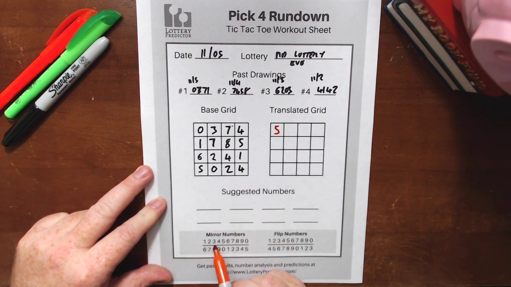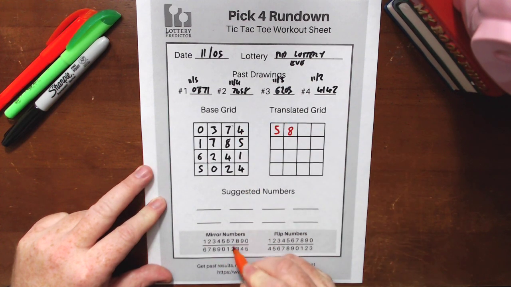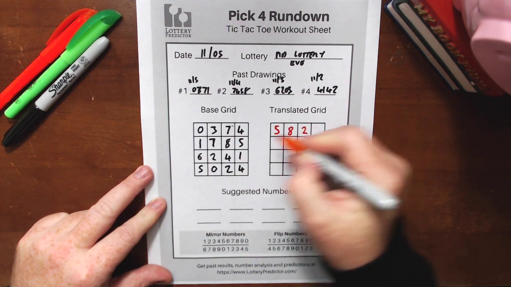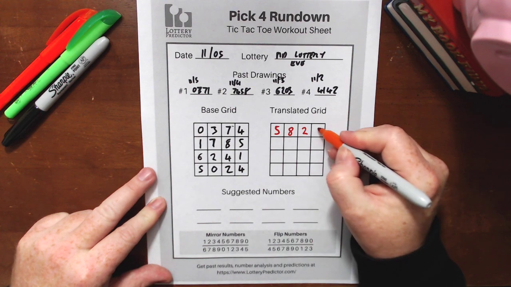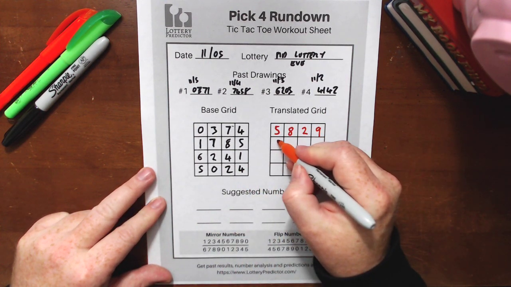We've got 3, the one underneath is an 8, so put an 8 there. 7, the one underneath is a 2, so put a 2 there. And finally 4, the one underneath that is a 9, so put a 9 there. You're just going to keep going down, filling in all those translated grids.